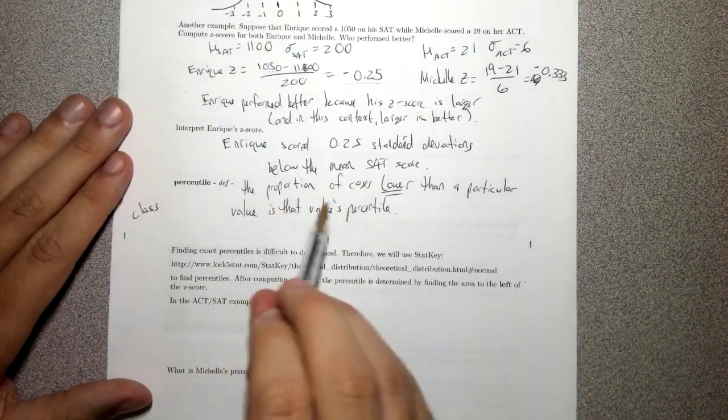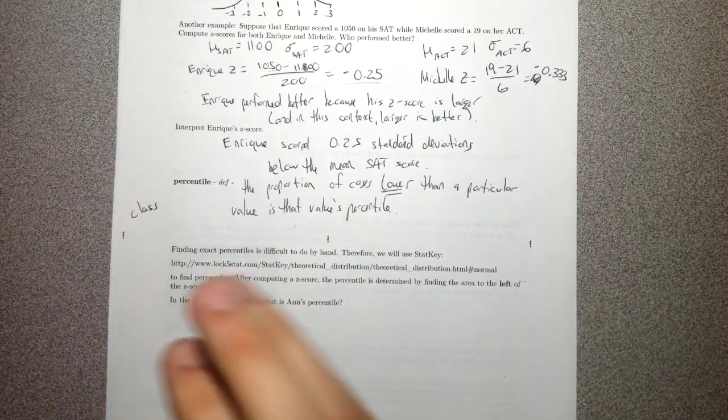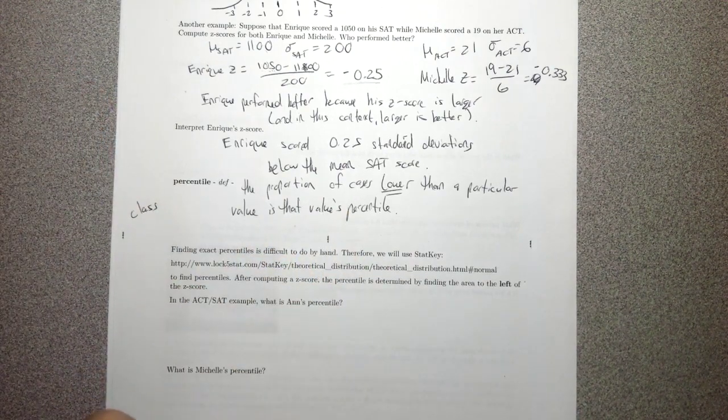Okay, we also talked a little about percentiles in class, and we wrote the definition. A common example where many of us have seen percentiles is in standardized testing.